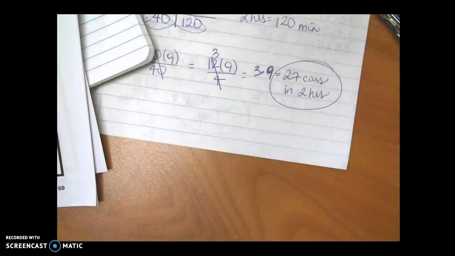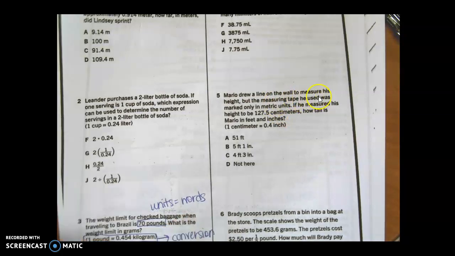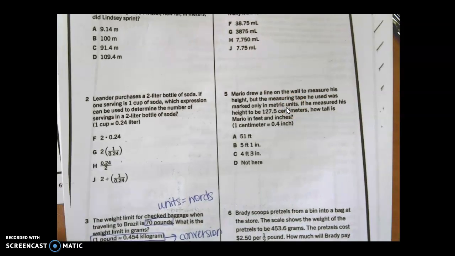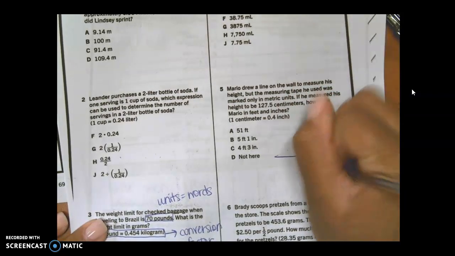Read number 5, please. Mario drew a line on the yard to measure his height, but the measuring tape he used was marked only in metric units. If he measures his height to be 157.5 centimeters, how tall is Mario in feet and inches? 1 centimeter is close to 0.4 inch.